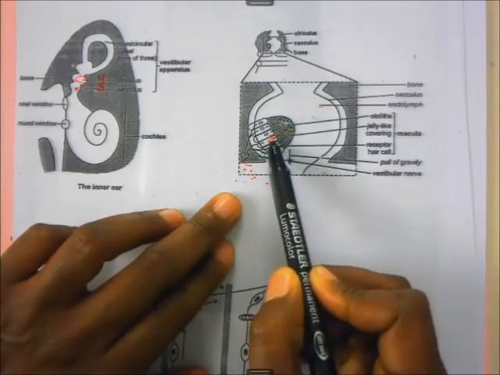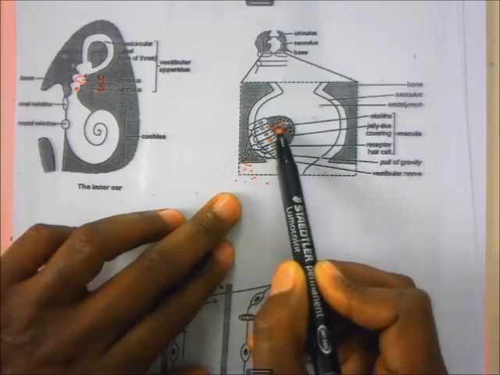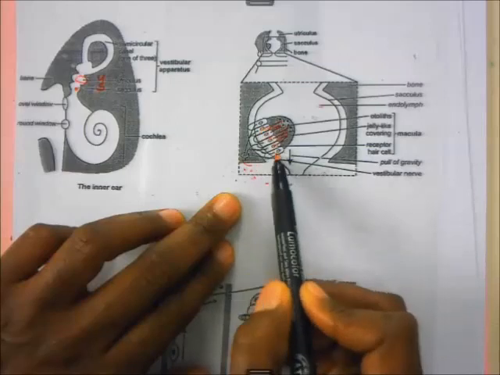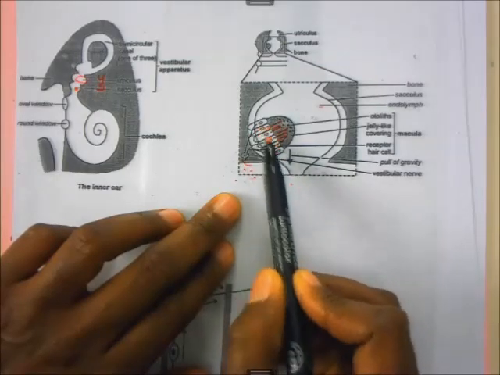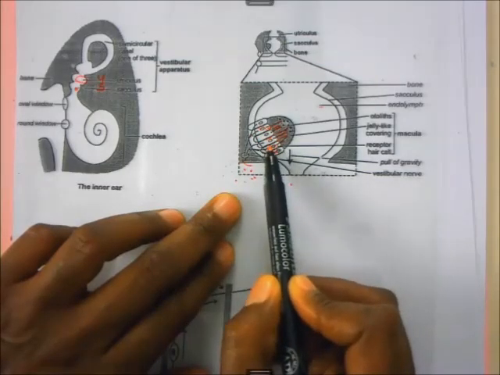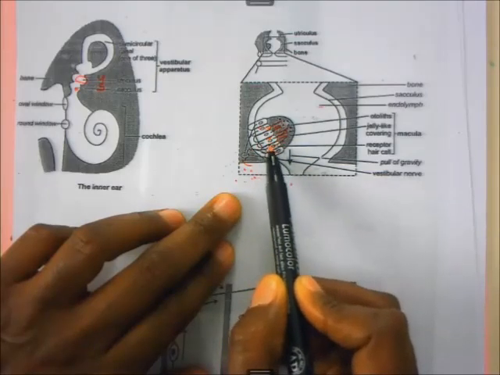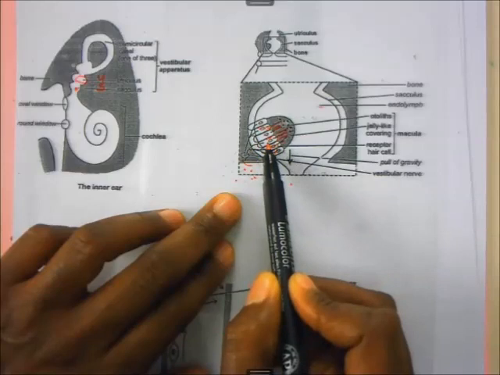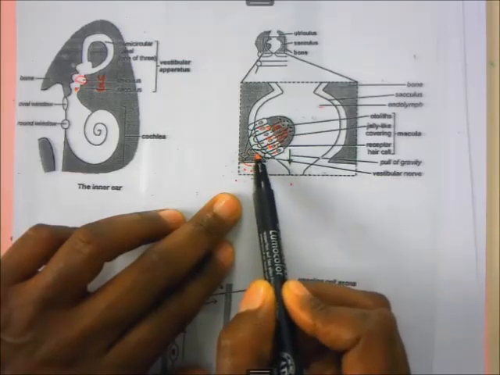So now they will go downwards. When they go downwards, they are going to exert pressure on what? On the sensory hair cells. So now when the sensory hair cells experience pressure, they are going to be stimulated. When stimulated, they will convert a stimulus into what?